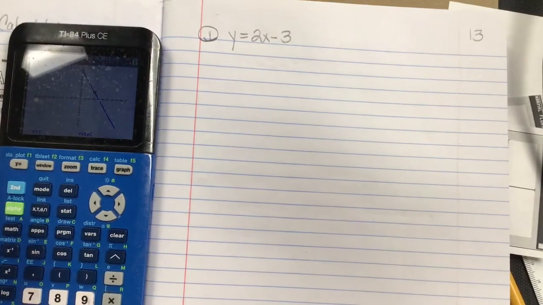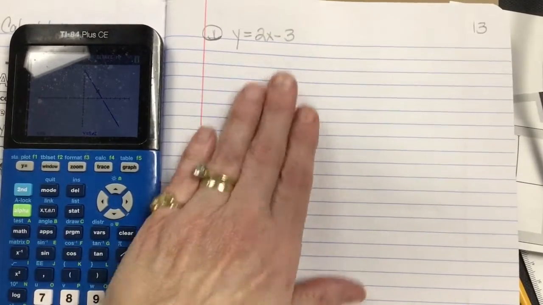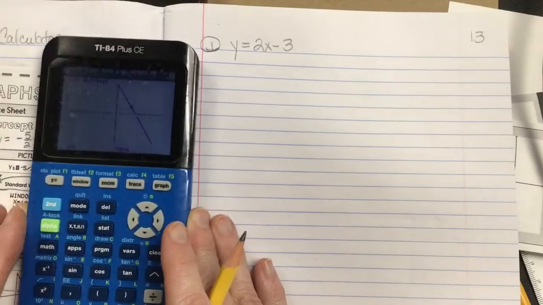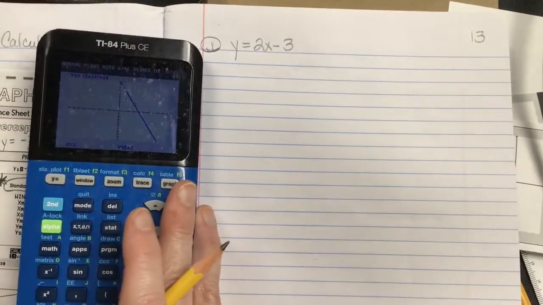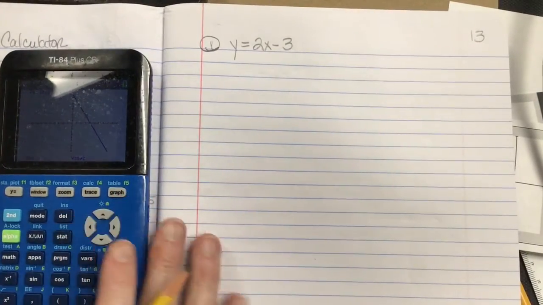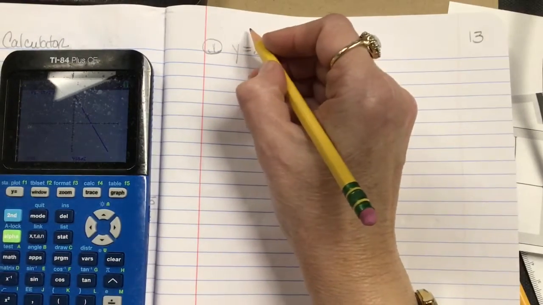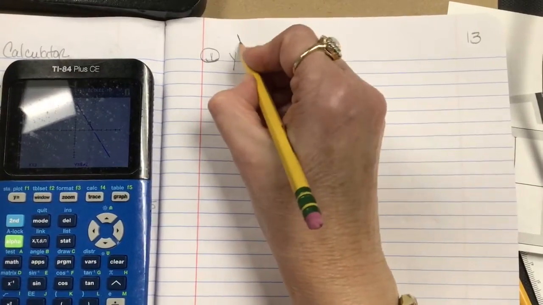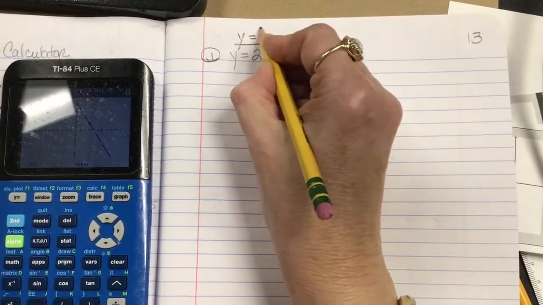Over there, we didn't draw the picture. So the first thing we're going to do is graph it. Now, tell me where we're going to go. What did we put a box around first over on page 12? Step 1, what did it tell you to do? Go to y equals. I'm going to write y equals and put a box around it.